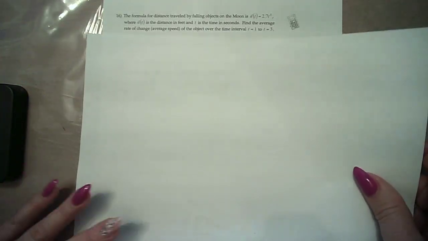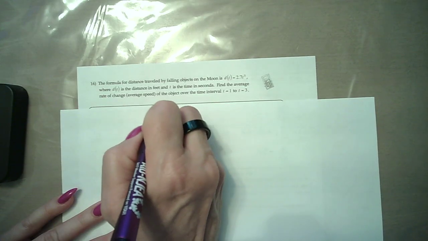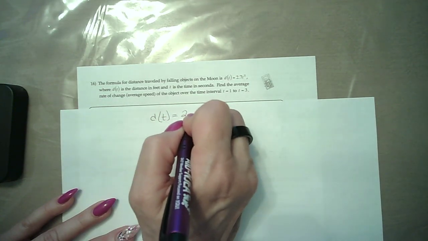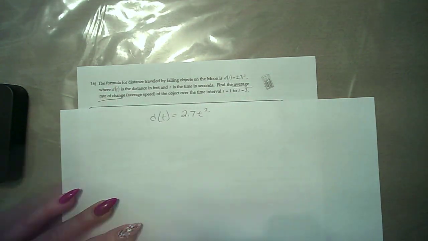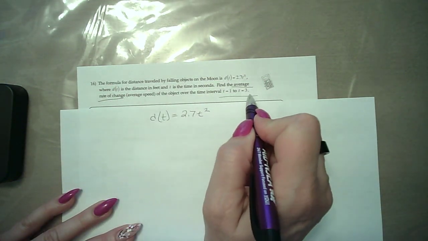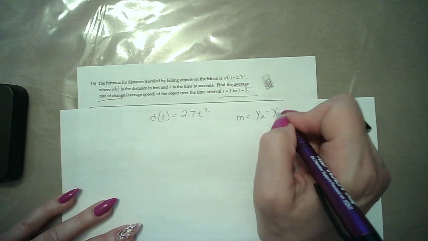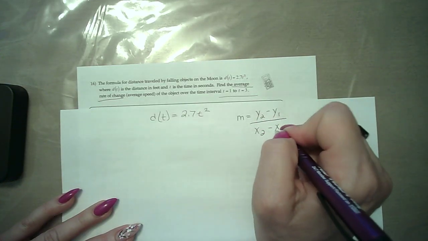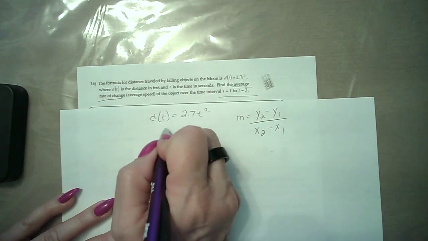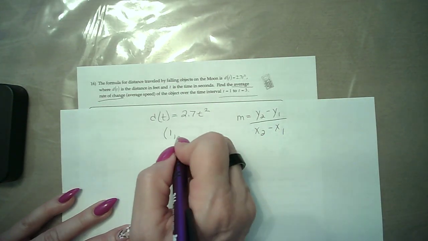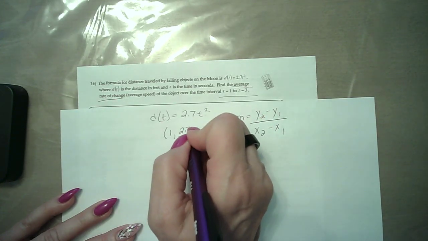Okay, so the formula for distance traveled by falling objects on the moon is d of t equals 2.7 t squared. And they want you to find the average rate of change on the interval of 1 to 3. This is basically a slope question. You're going to use that slope formula, all right? But they only give you x values. They didn't give you y values. So what you need to do is plug in when x is 1, what is y, by plugging it into the equation. 1 squared is 1 times that is 2.7.